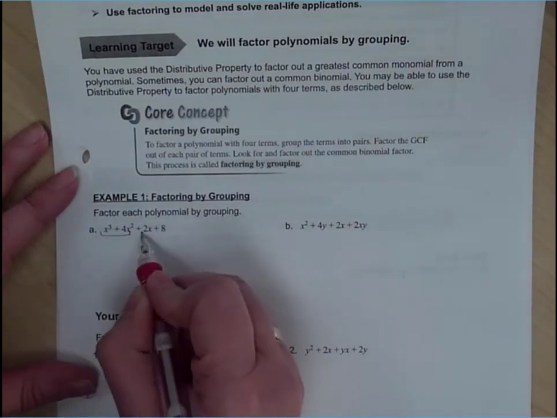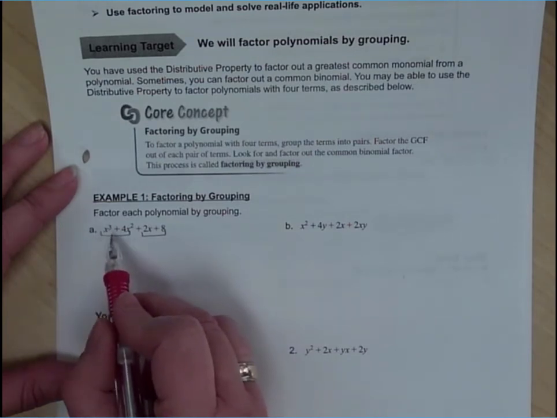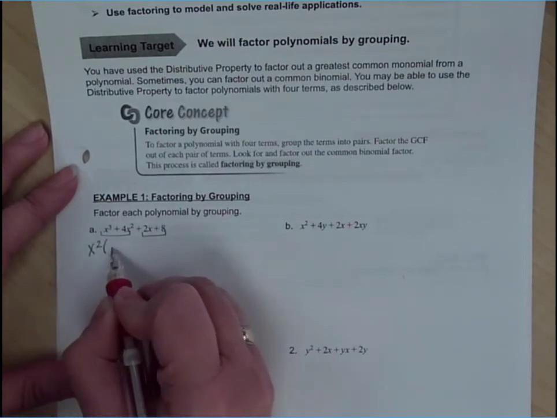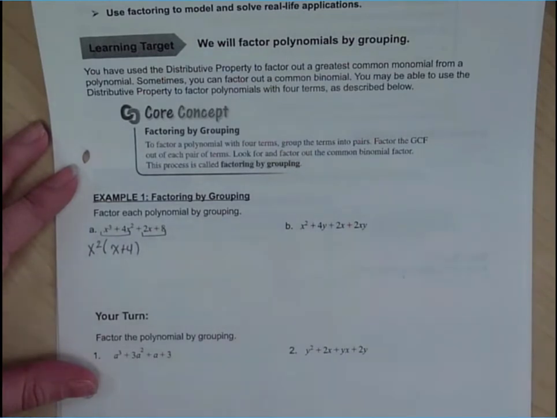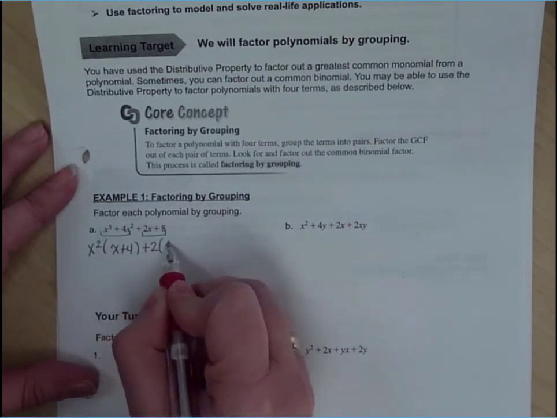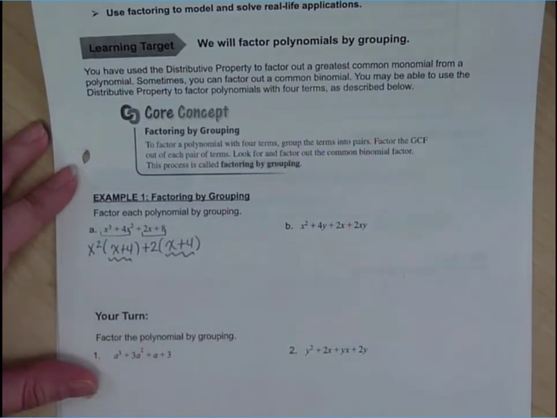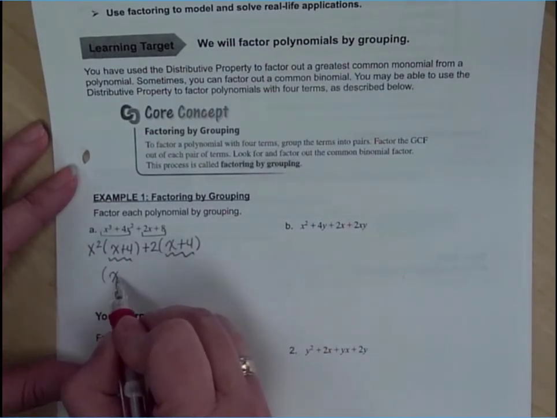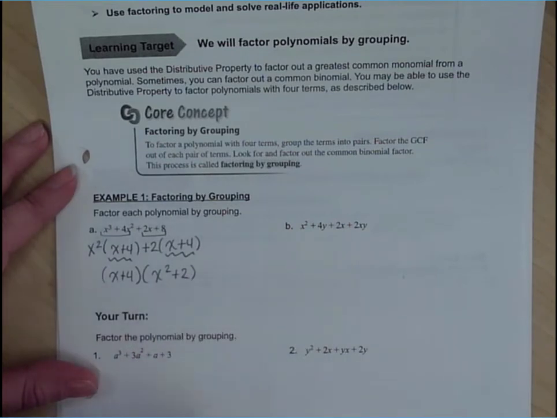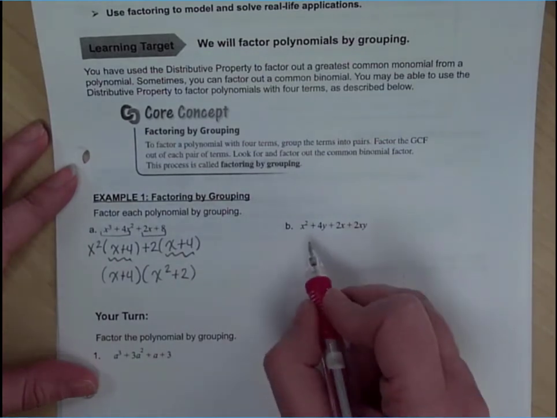So we're going to group the first two terms and the last two terms. I'm going to look for a GCF here, so the greatest common factor of x cubed and 4x squared. Well, that's x squared, leaving me with x plus 4. Then I'm going to look at 2x and 8, and I can factor out a positive 2, leaving me with x plus 4. Now the goal is to really have a common factor here. So in this case, I have x plus 4. When you factor that out, I'm left with x squared plus 2. So pull out what they have in common and multiply by what is left over.